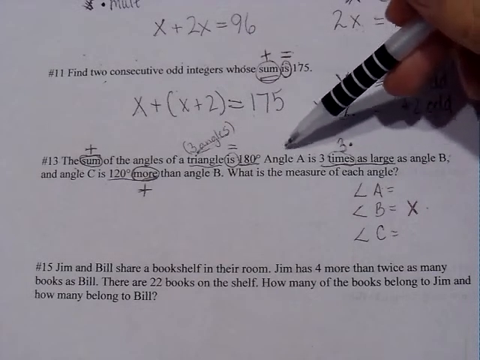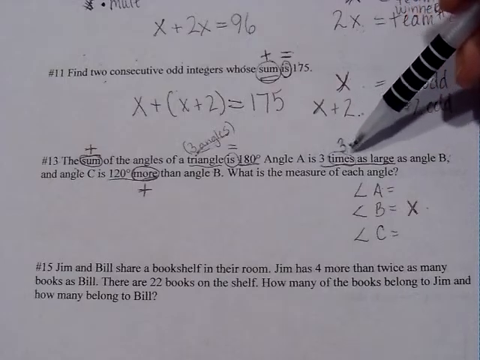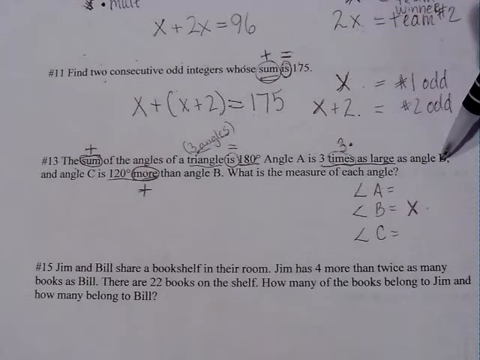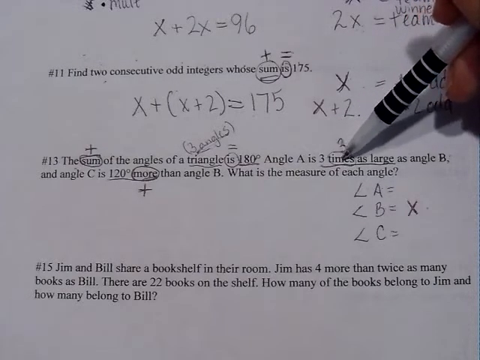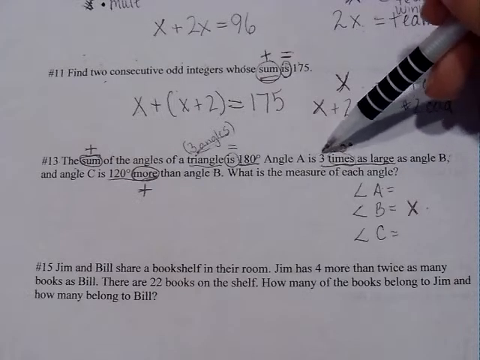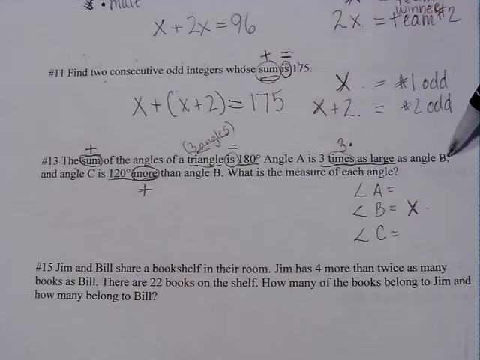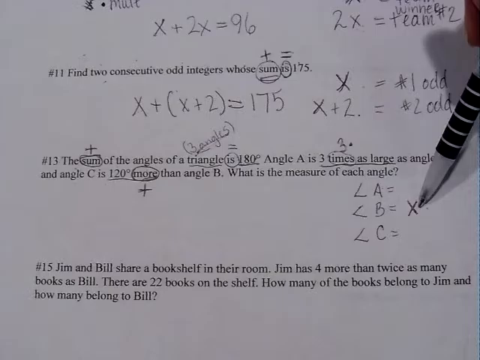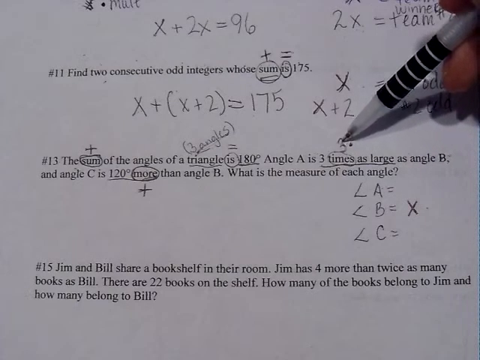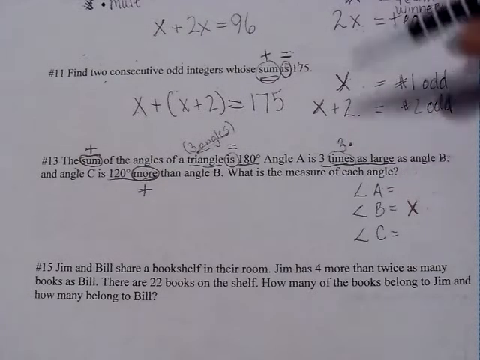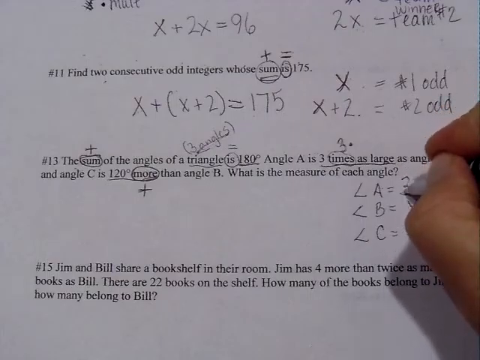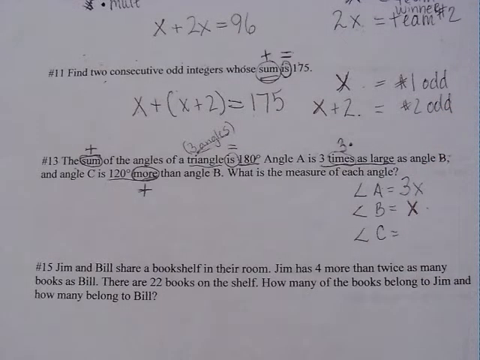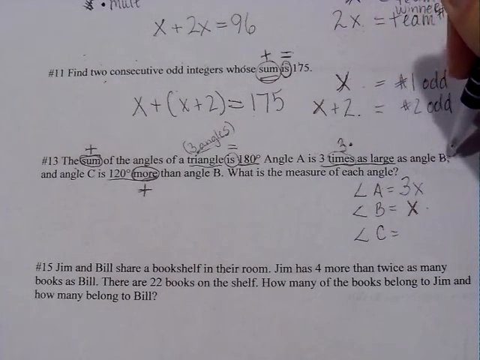Let's go back up here. Angle A is 3 times as large as angle B. Well, we said 3 times would be 3 multiplied, or 3 times B. And B is X, so we would represent that as 3 times X. Or we can simply write that as 3X. So there we have angle A.